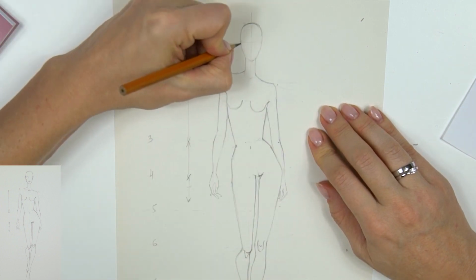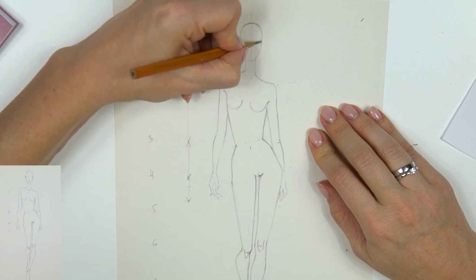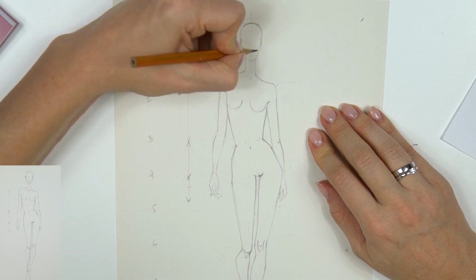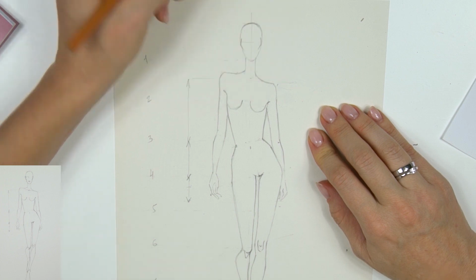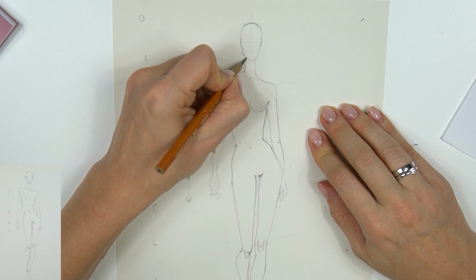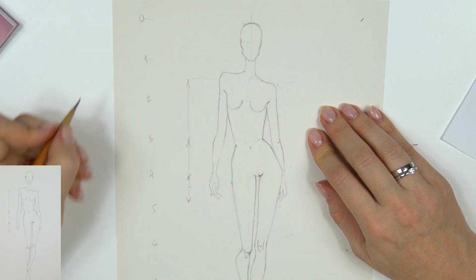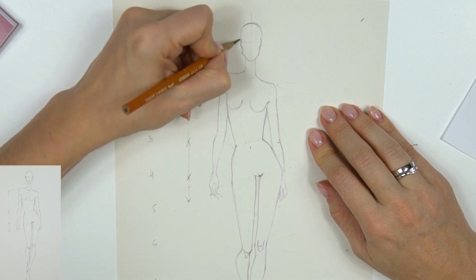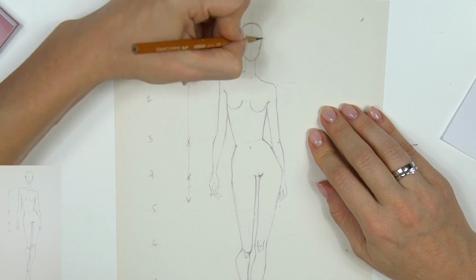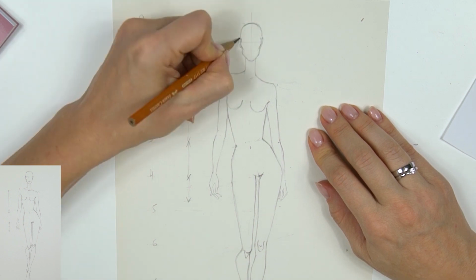Here we have the line of the eye. The zygomatic bones begin here. Lower jaw starts from the cheekbones. And here we have ears.